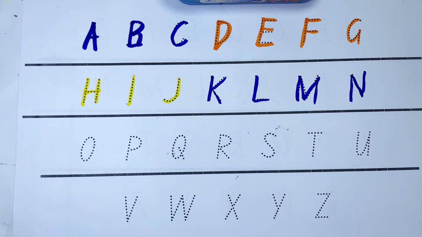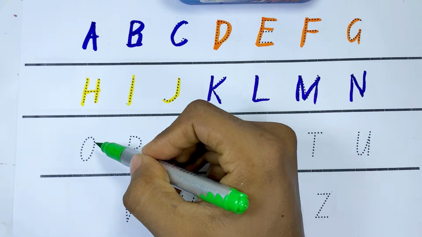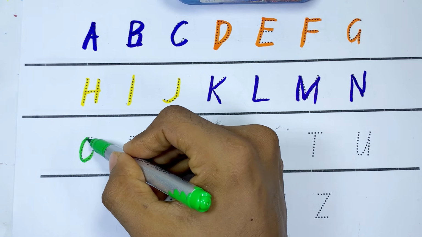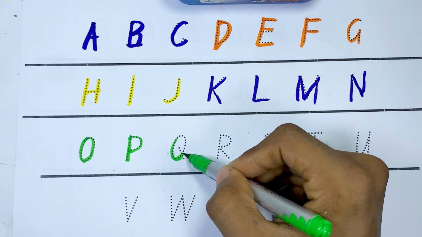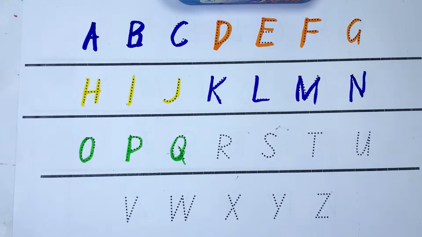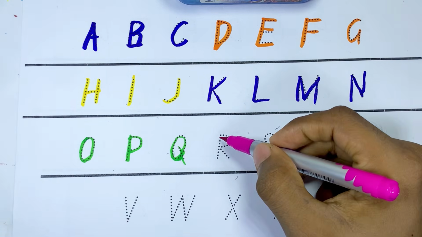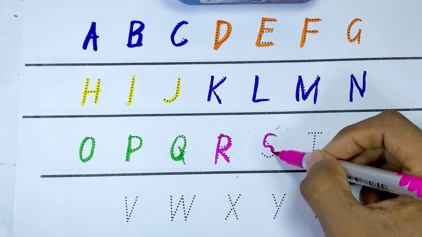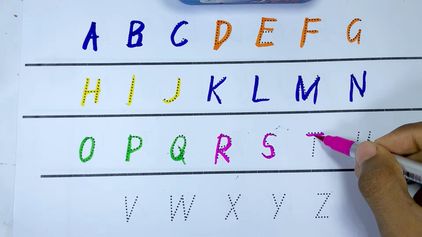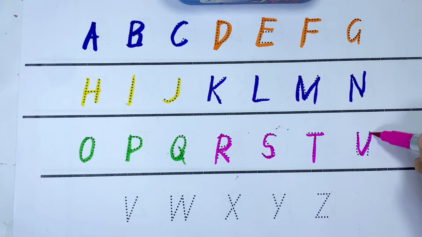Kids, now you draw O. O for orange. P for parrot. Q for queen. Kids, now you draw R. R for rose. S for sun. T for teacher. U for umbrella.